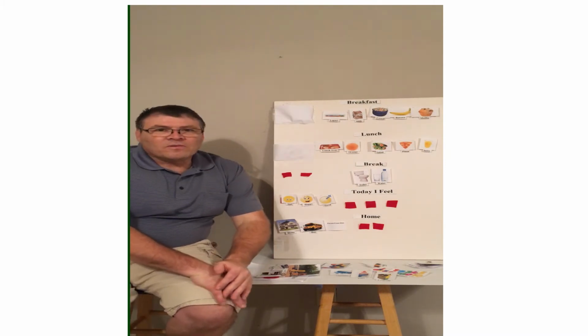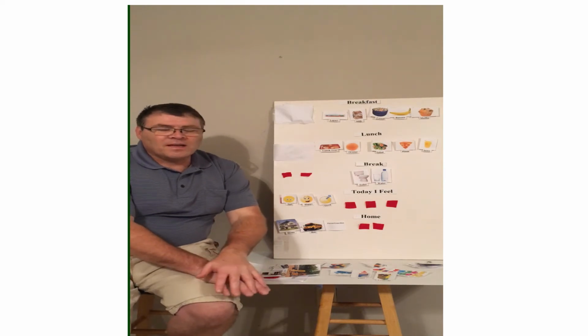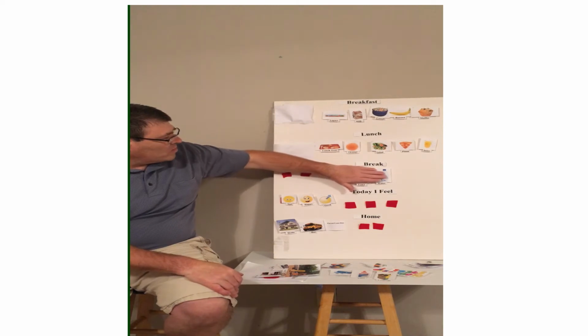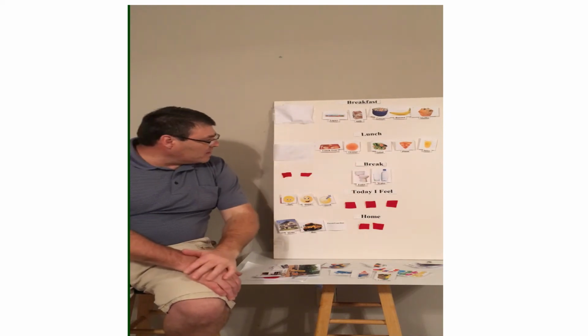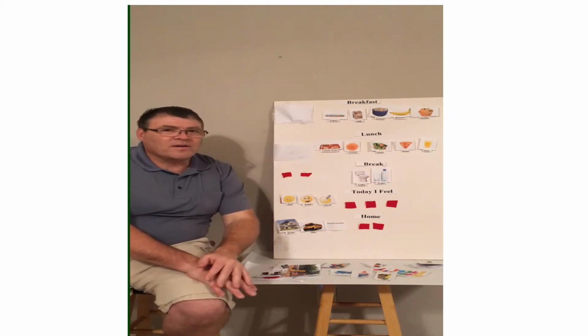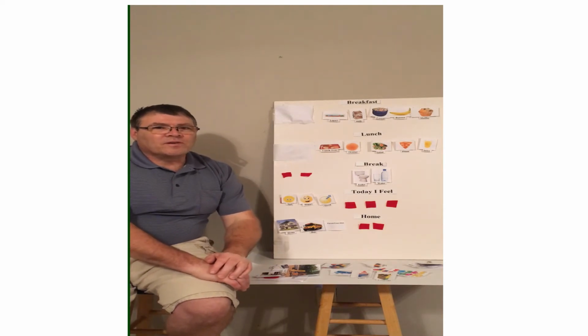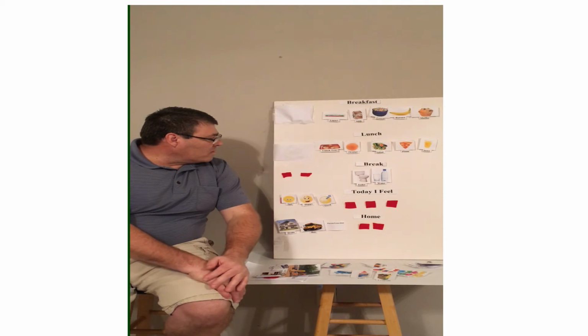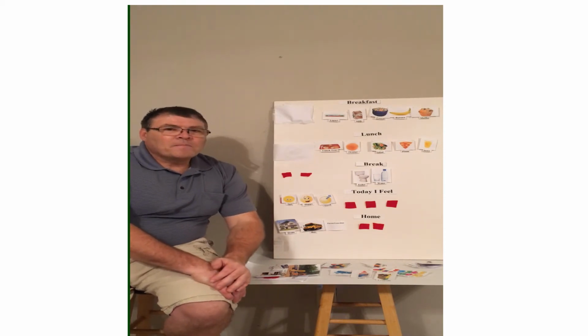But this can also be used for the student anytime during the day. They can come and get one of these items and either show it to me or place it on there. I'd like for them to place it on there to keep in a routine, and then we carry out whatever the need is.